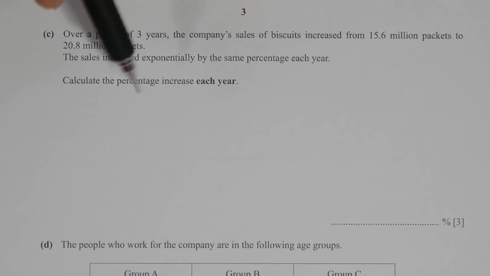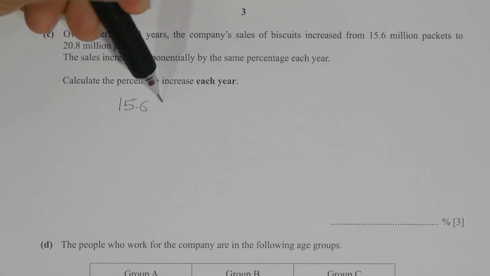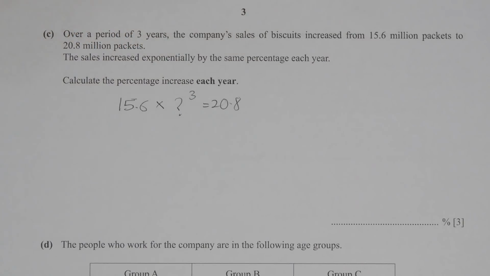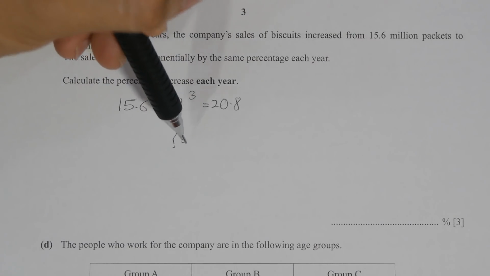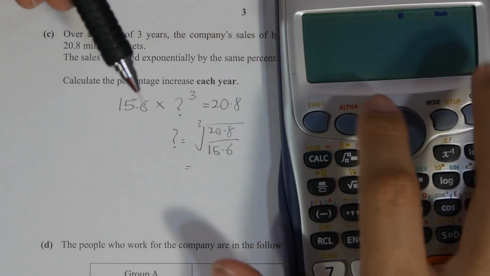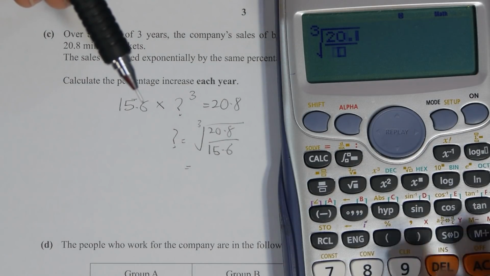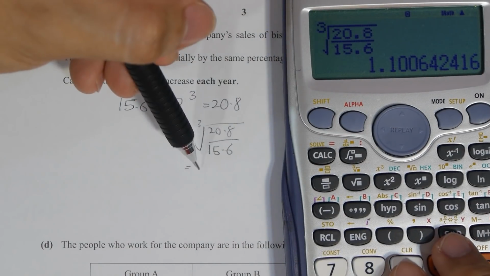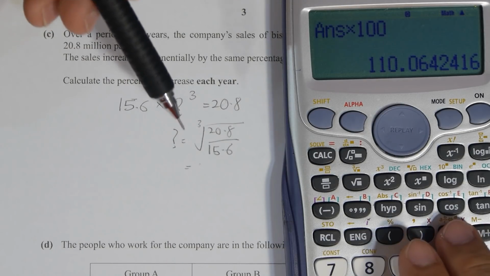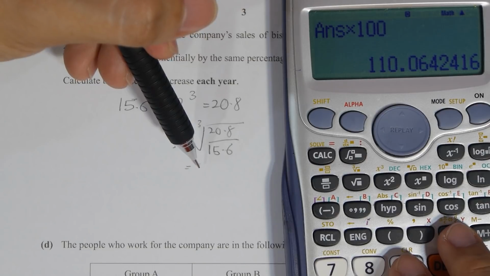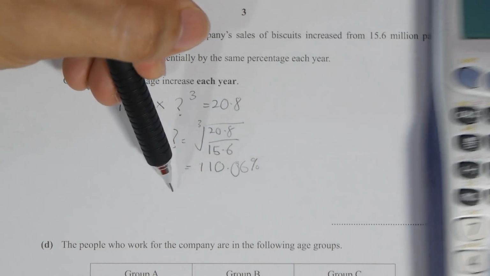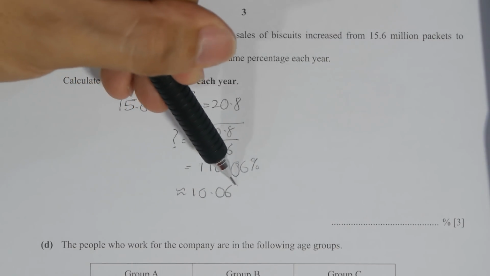For part C, the keyword here is exponential. So all you need to do is take 15.6 times the unknown percent to the power of 3 equals 20.8. Things to take note here is that the unknown percentage increase has already been added to 100. So after you get the result, it's actually 110.06%. So extract the 100 out, then you will be left with 10.06%.